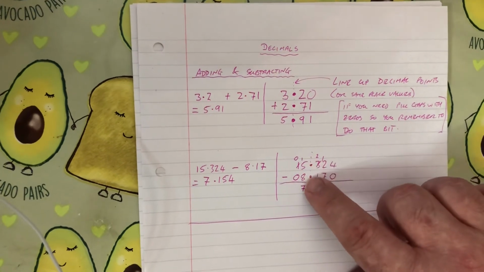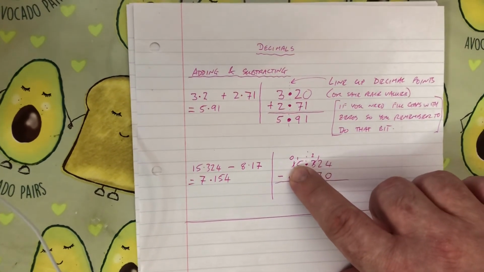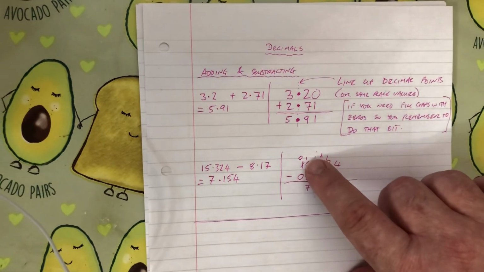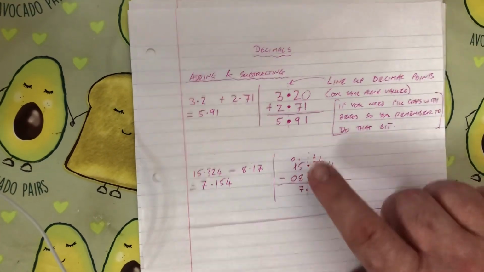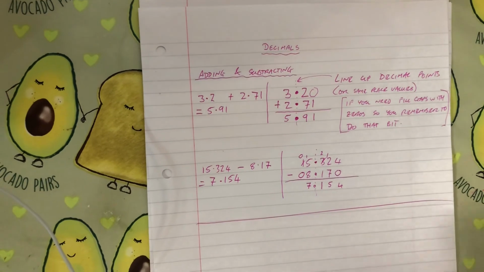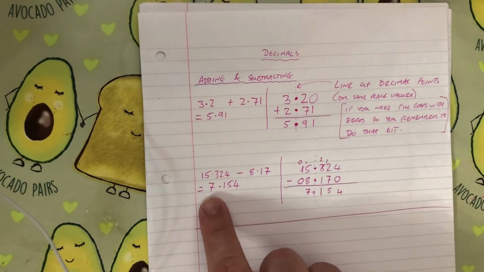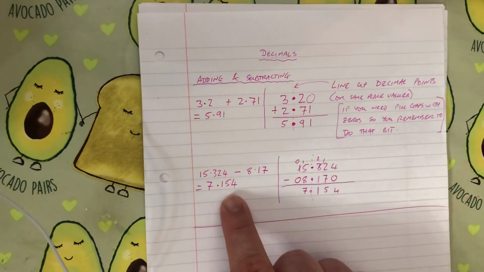And then 5 take away 8 we couldn't do. So we took the 1 down to a 0. So 15 minus 8 is 7. And we had the 2 zeros at the end, so we don't have to worry about subtracting those. So we ended up with 7.154.